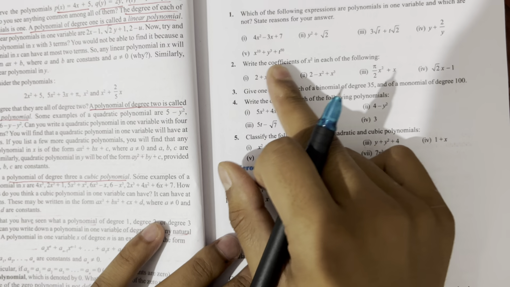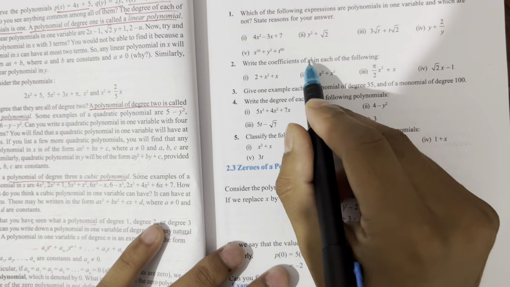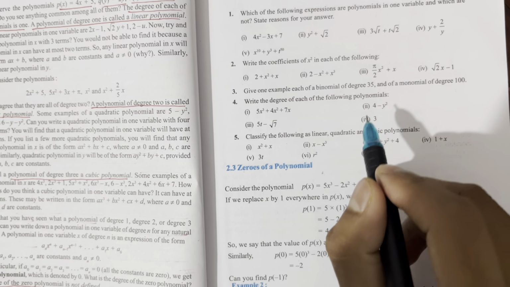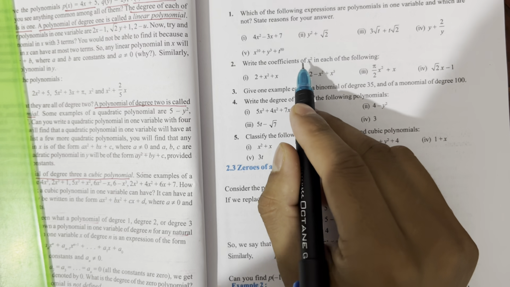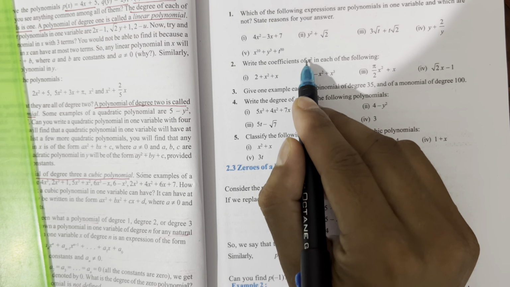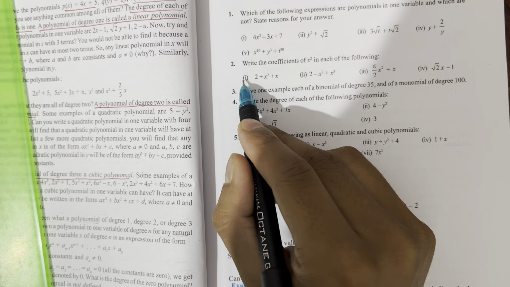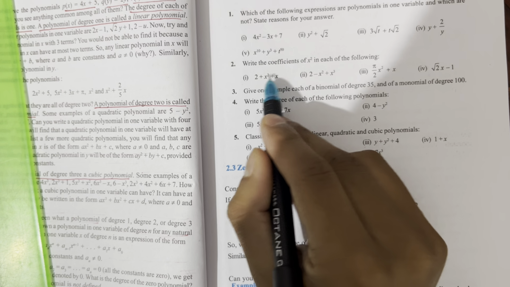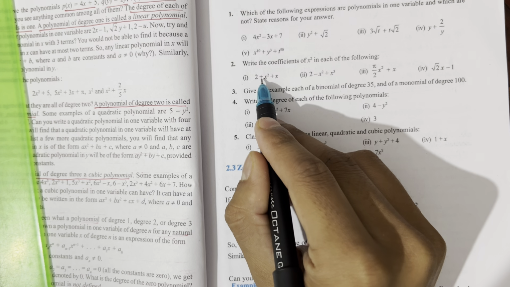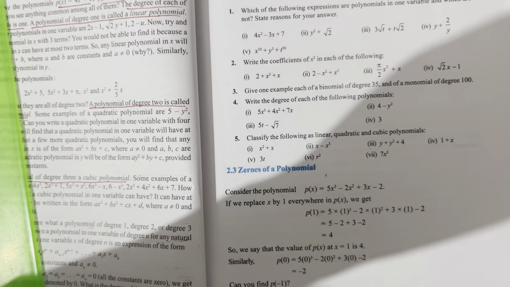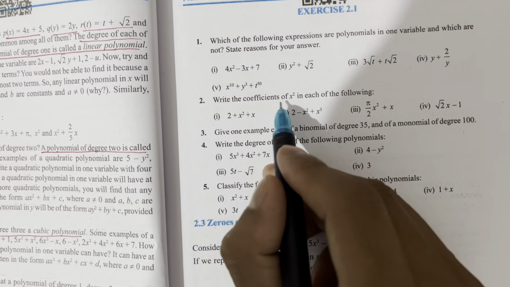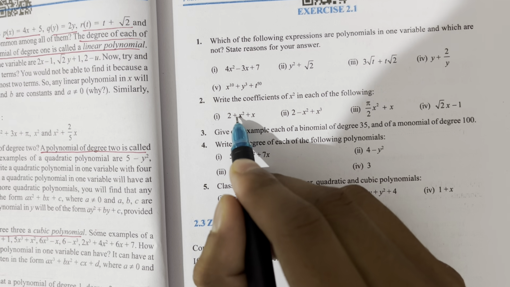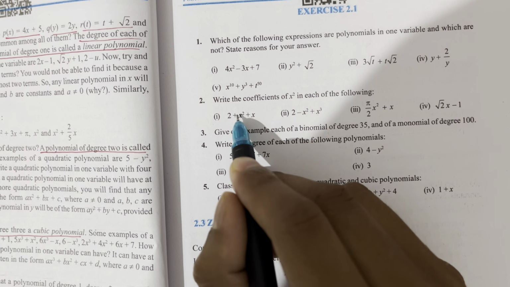Number 2, write the coefficient of x to the power 2 in each of the following. Now I already explained what a coefficient is. The coefficient is the number in front of x square. Now think fast. What is the coefficient of x square? Here, let me zoom a little bit. Okay, now we check here, 2 plus x square plus x. What is the coefficient of x square here? Actually here it is 1. So the coefficient of x square here is 1.